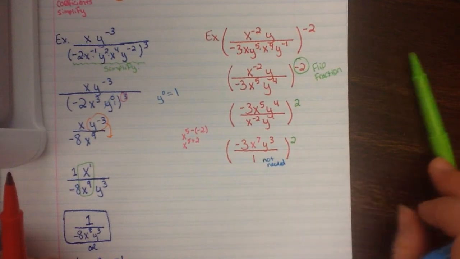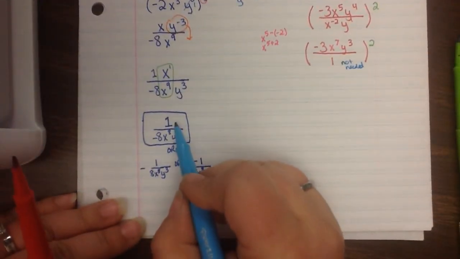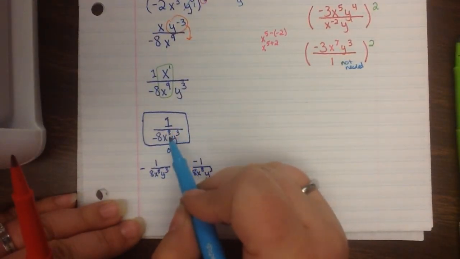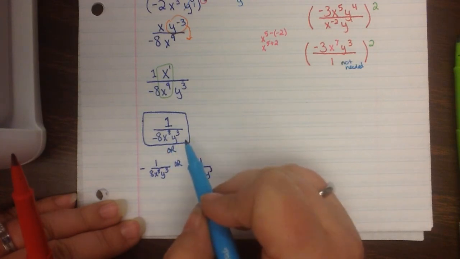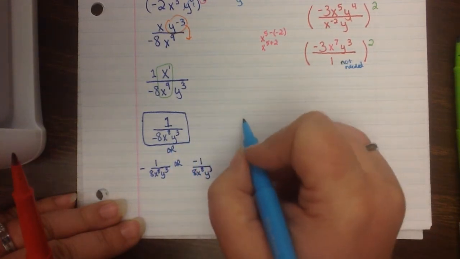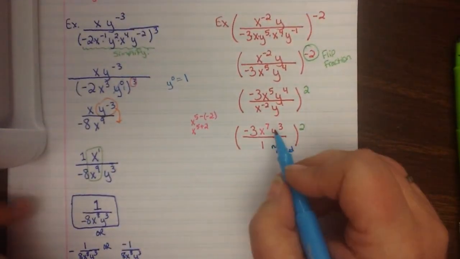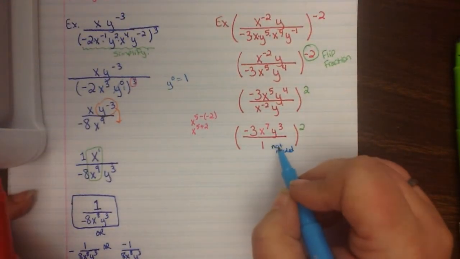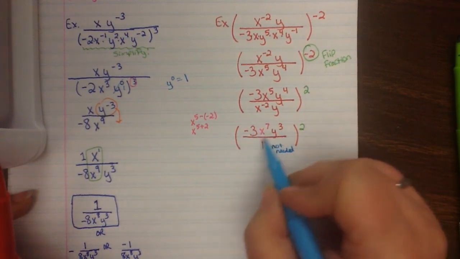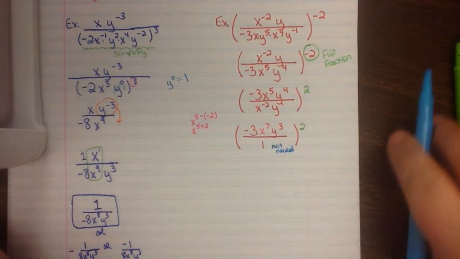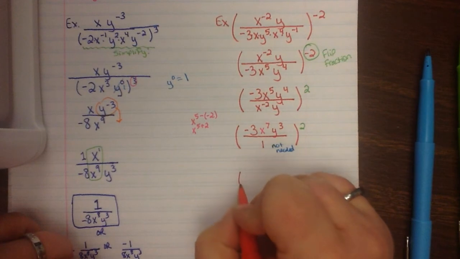Now, you might be asking, why do I need it when it's in the numerator and not in the denominator? Well, the reason you do is because 1 divided by this is going to be some decimal possibly, like if you did 1 divided by 2, that's going to be 0.5. But if you do 2 divided by 1, that doesn't change it. So anything divided by 1 is still that same thing itself, so we don't need it.